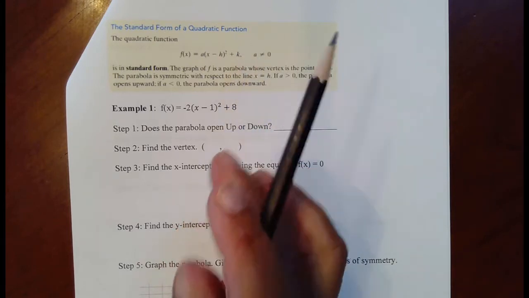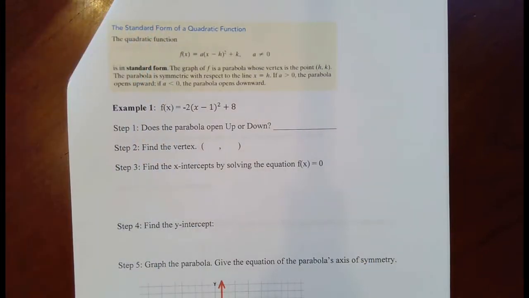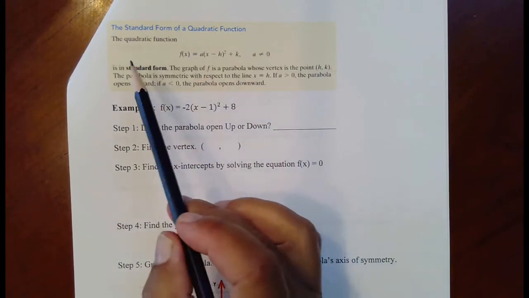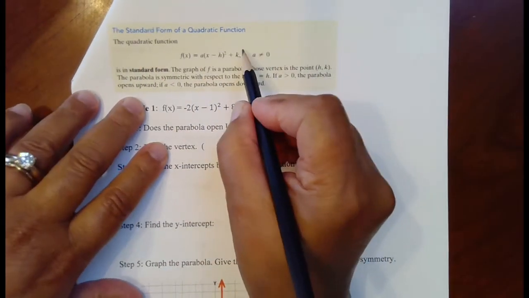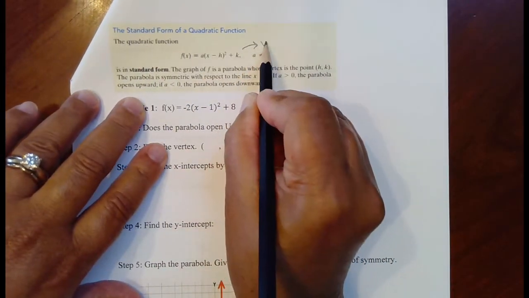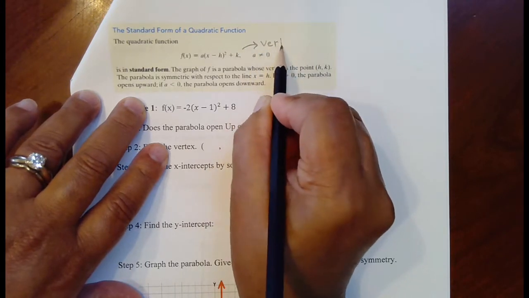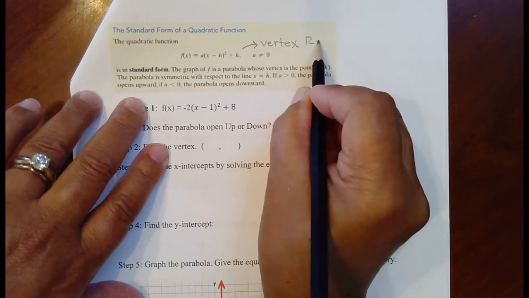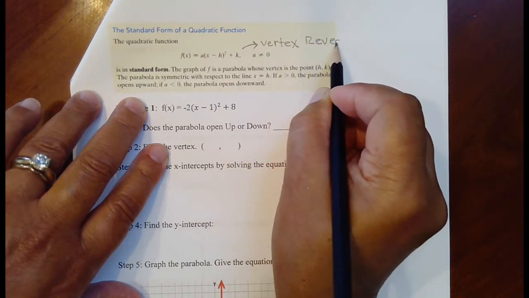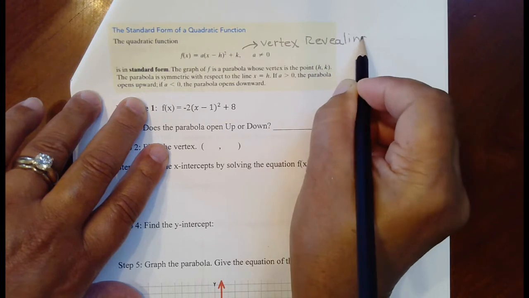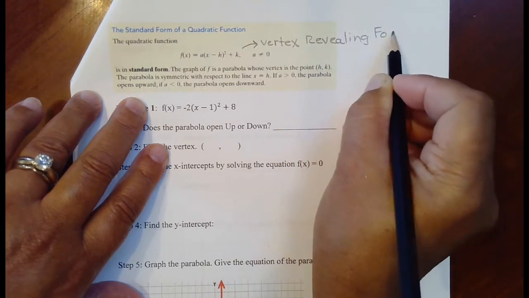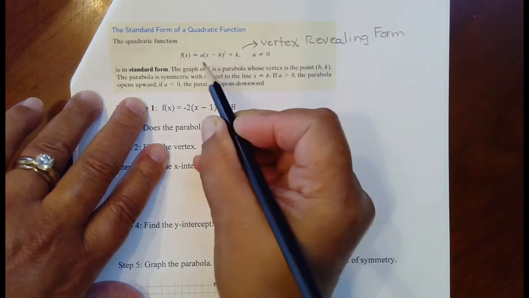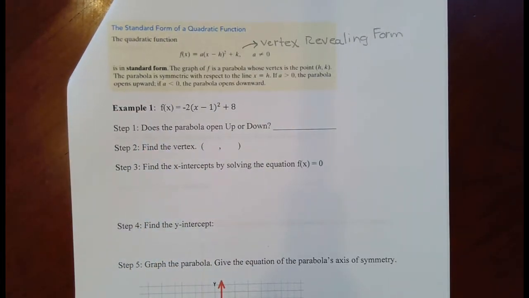When you are looking for the vertex, being that it's in standard form, this can also be called vertex revealing form, because without you doing any calculations, you're going to be seeing what the vertex is. Whereas when you don't have this parenthesis, you're going to have to do quite a few steps to get the actual vertex. Okay, one word of warning is this minus sign, and what does that mean?